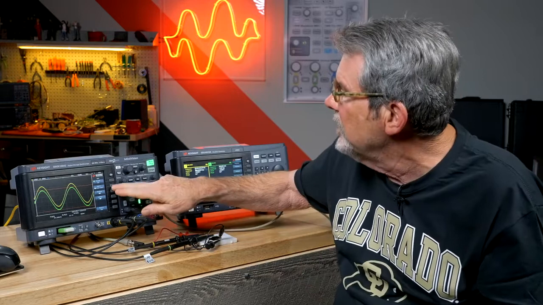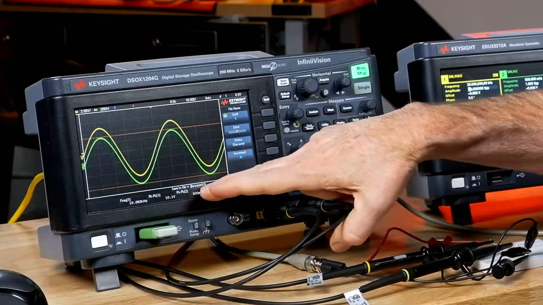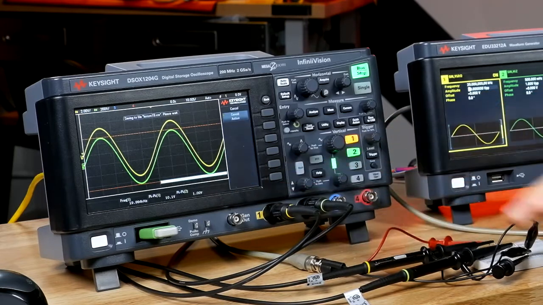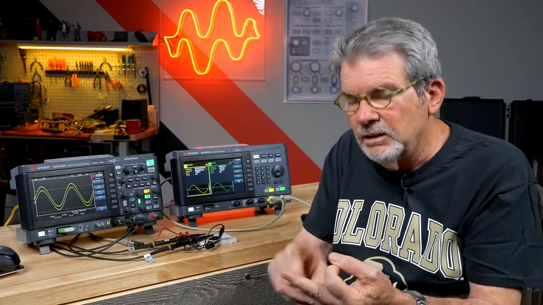Maybe there's some math function that's not in the scope, but it is in MATLAB. You could import it into MATLAB. So we'll select a CSV, file name, and press save. And now I should have 3 files on that thumb drive for the setup, the image, and the waveform.